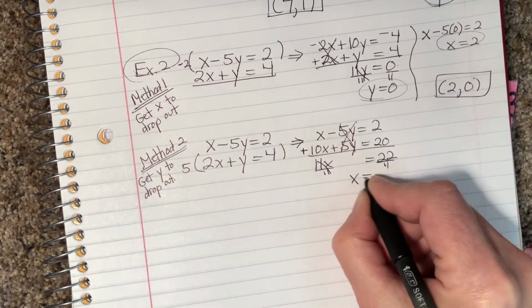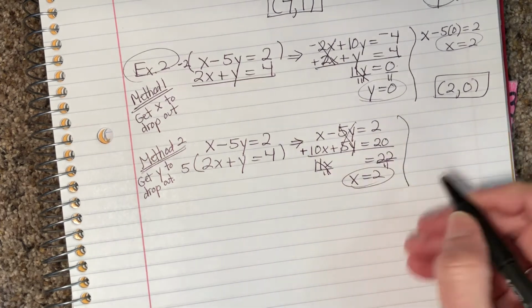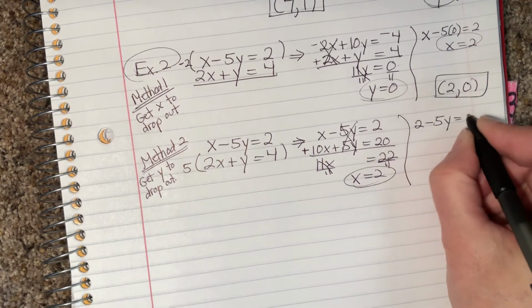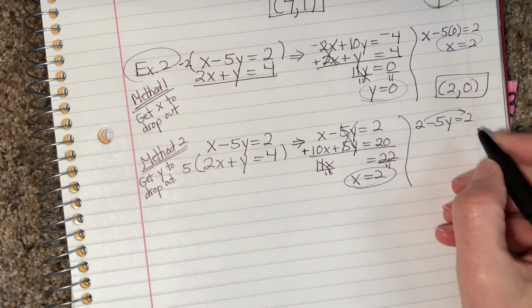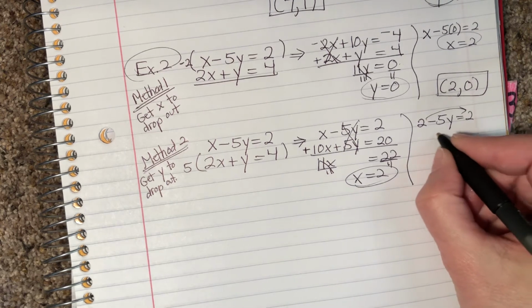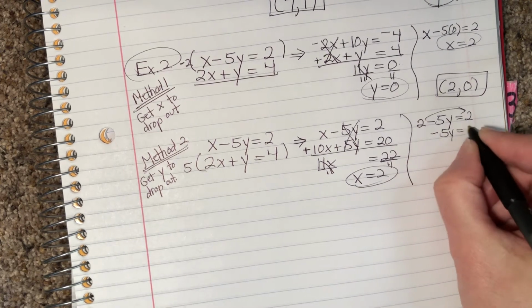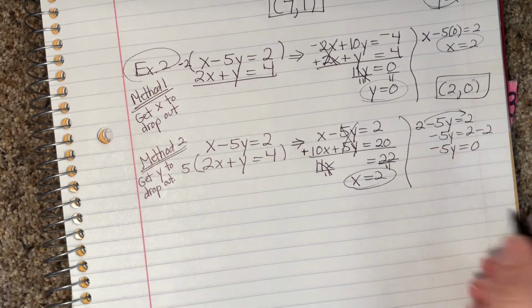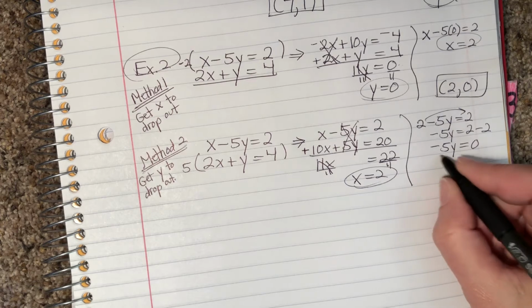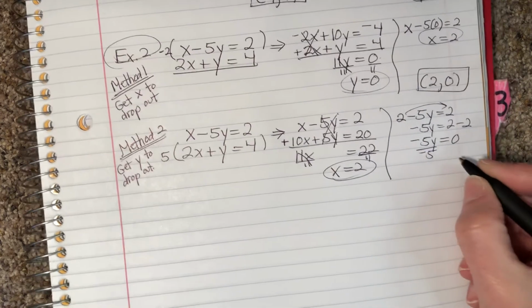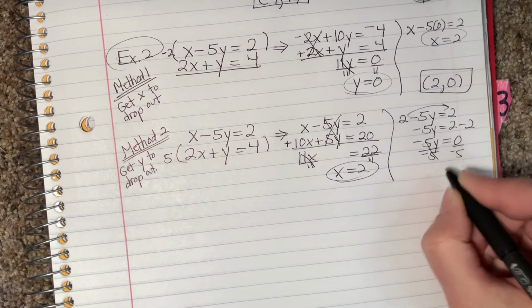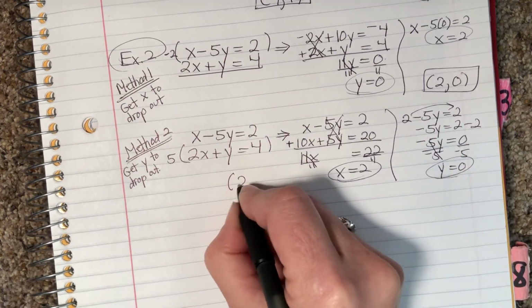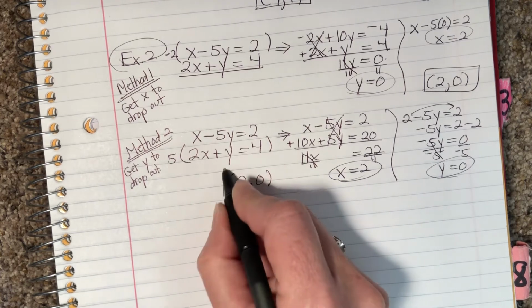So x equals 2, plugging back in, 2 minus 5y equals 2. Well, if I throw this 2 over, I'm going to get 2 minus 2, so negative 5y equals 0. Dividing by negative 5 is going to be 0. So there, I get the same answer. So it doesn't matter which way you do it is the point of that.